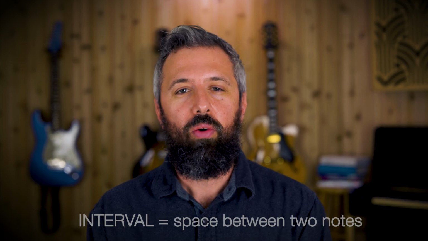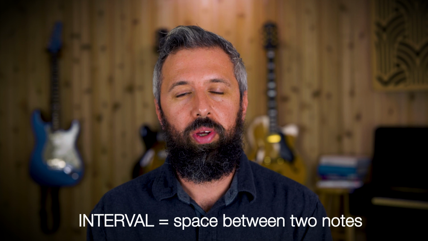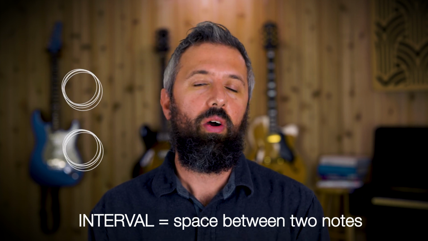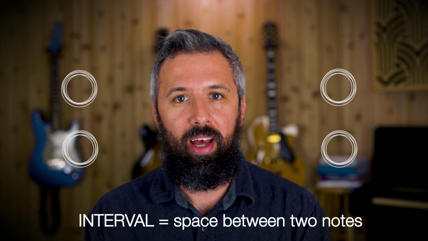So what's an interval? Well, an interval is simply the space between two notes. It can be played melodically, or in sequence, or it can be played harmonically, at the same time, like in a chord. So why are intervals important? Well, all of tonal music contains intervals, and without them, music doesn't really have emotional context. You really need the interval to create the feeling.